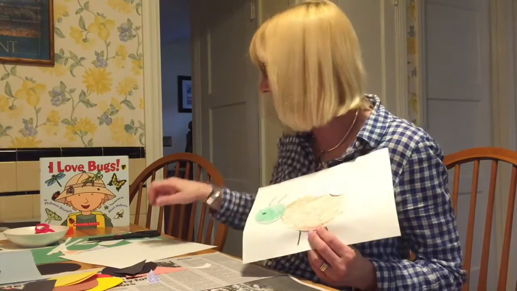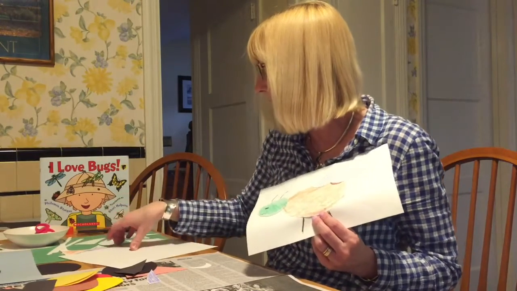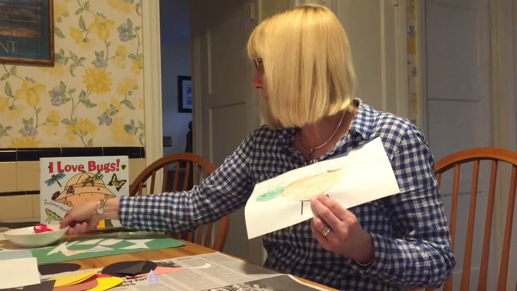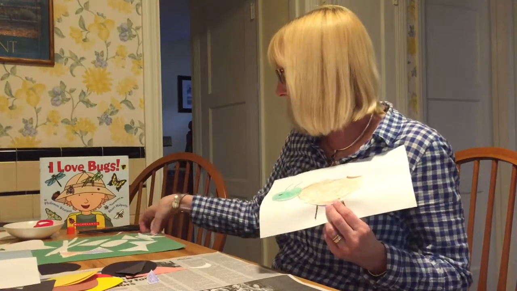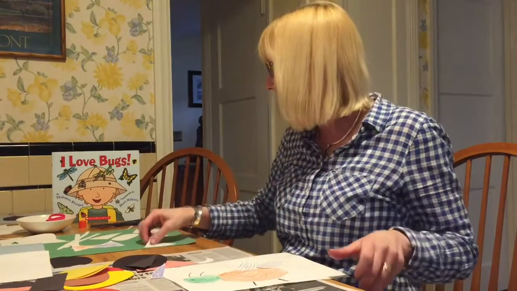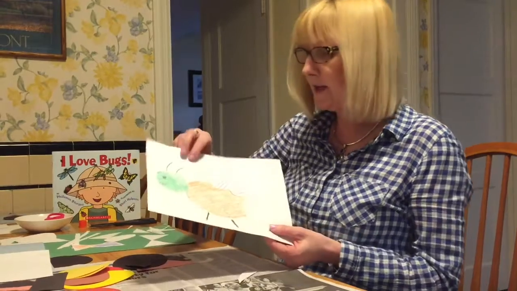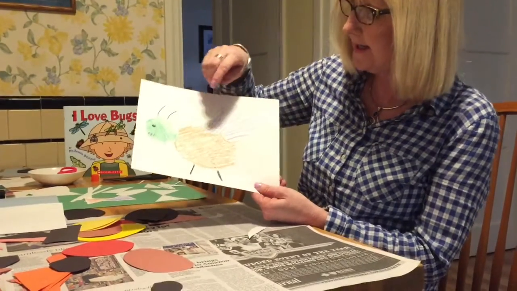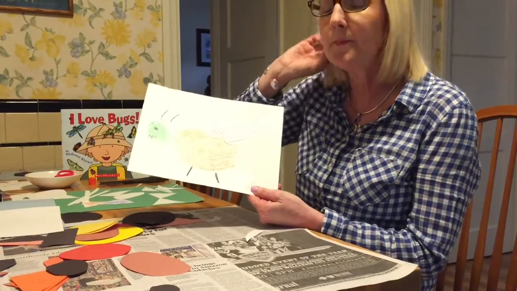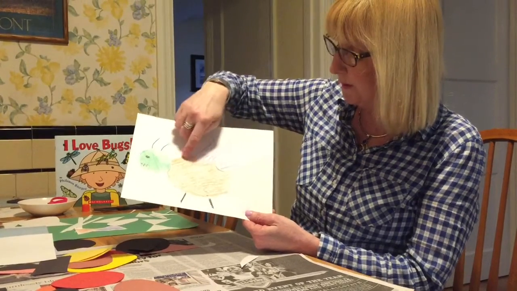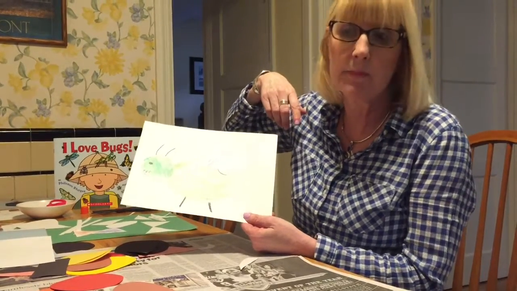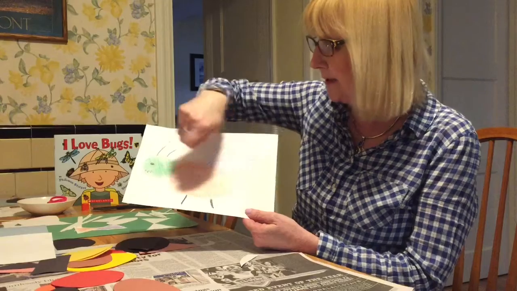And all it is, I have a piece of paper over here, and it has all different shapes. I have triangles and circles and kind of like an oval over here. And then what I did is I chose this oval, and I said, oh, maybe that will be the bug's body, and I just colored it in.